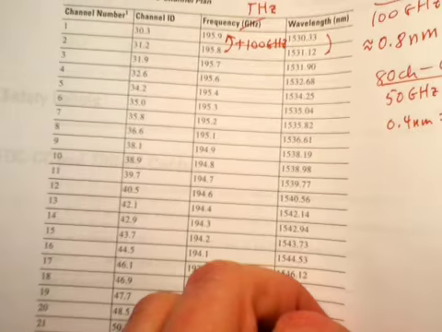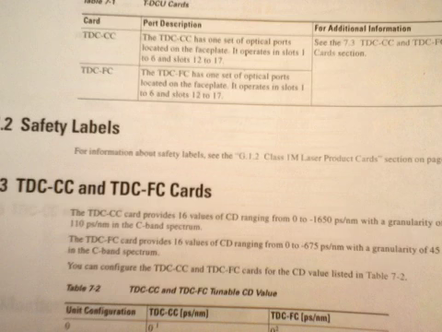Okay, and I think that's it for Chapter 6. Next we'll talk about Chapter 7.